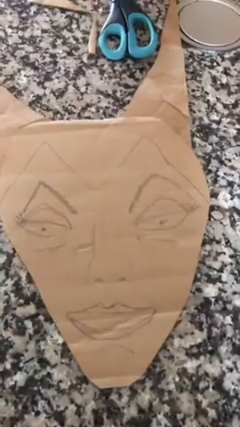Let's have a look at some of the colours that she's got on her now. So have a look at the colours. Nice and pointy still. And we're ready to go.